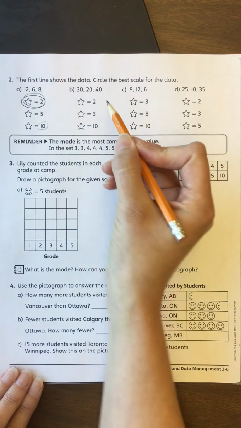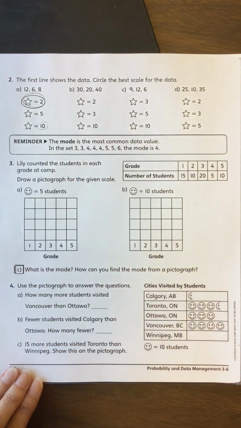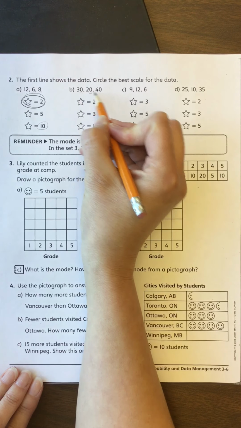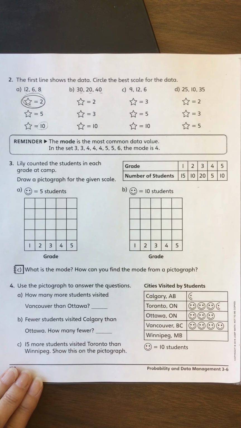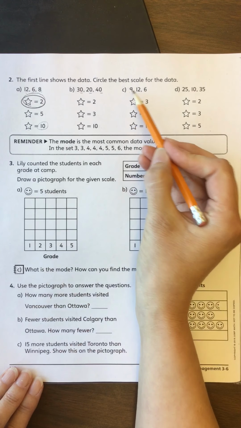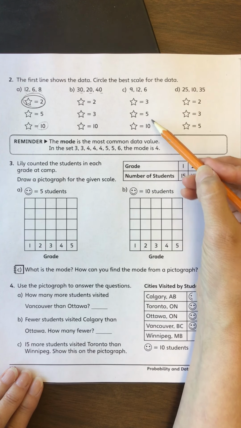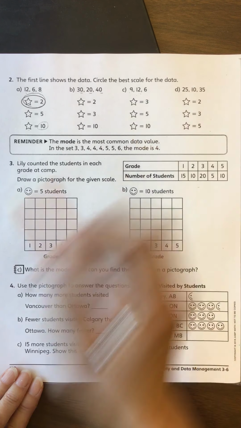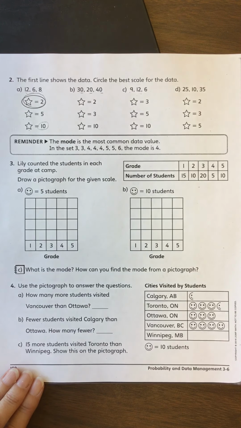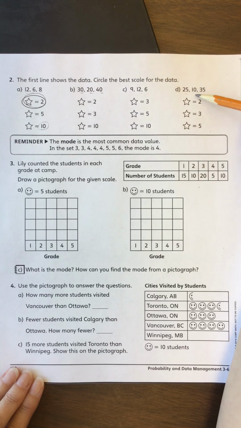30, 20, 40, which one would work best for this large amount of data? Keeping in mind that each one ends in a 0, these are tens. So what would work best? Okay, 9, 12, and 6. Which one works best? Think of the number that goes into each one of these numbers. Okay, it's divisible by, or a multiple of. 25, 10, and 35. I see some 5s and 0s there. Which one would work best?